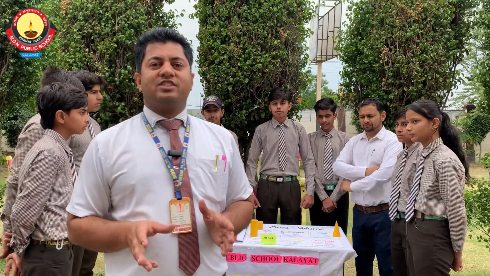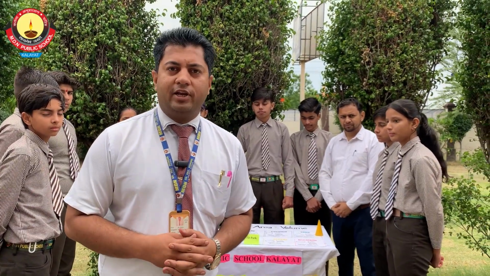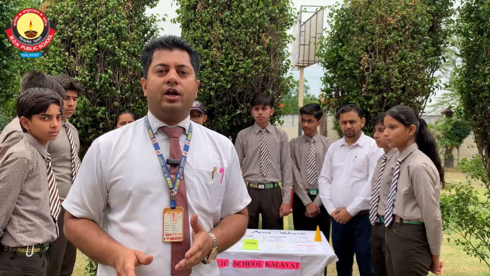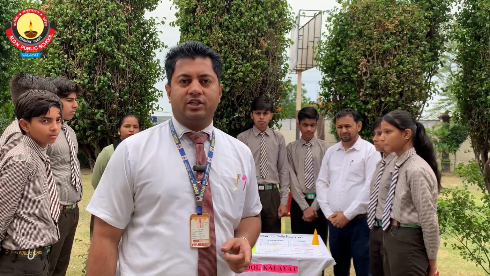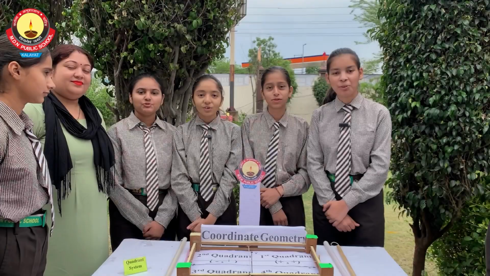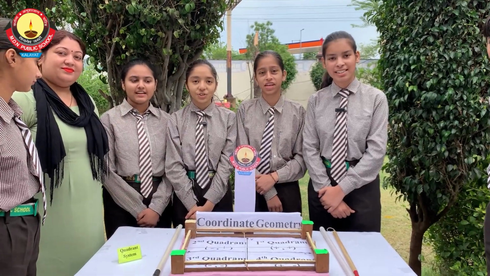So that was station 2, that is 3D geometric park. So now we are going to start our journey on station 3, that is coordinate geometry station. So let's go. Welcome to our coordinate geometry station.